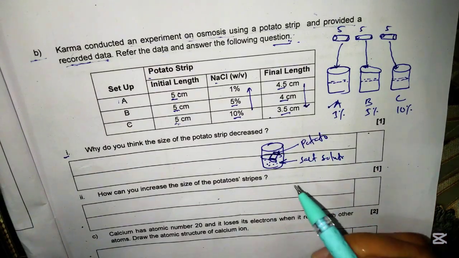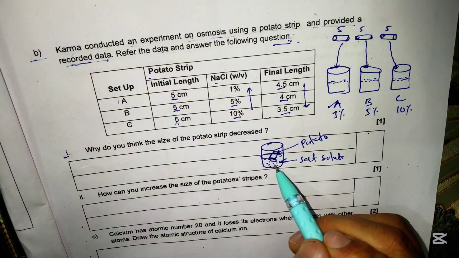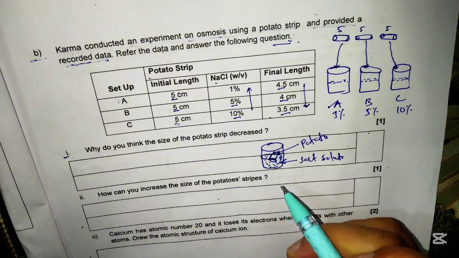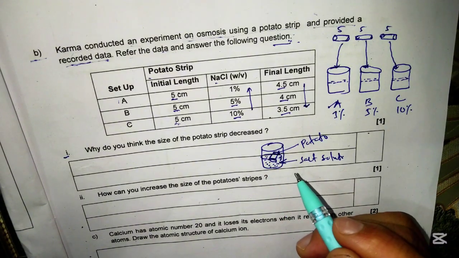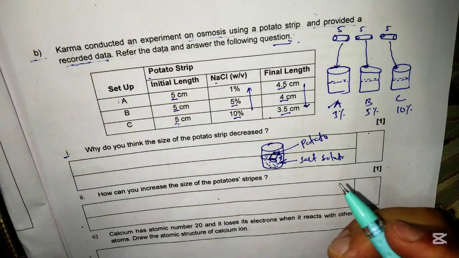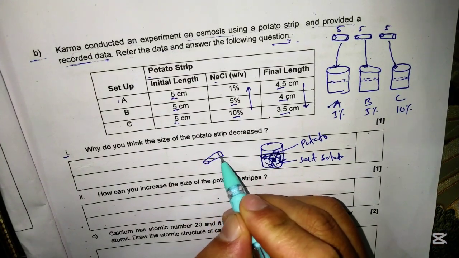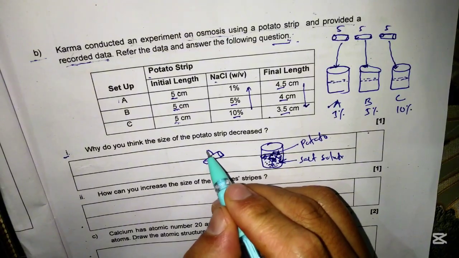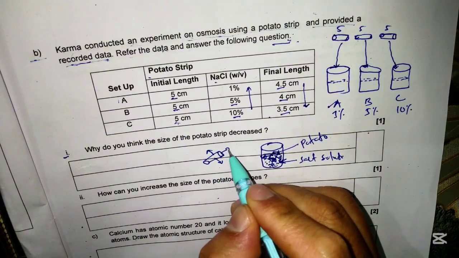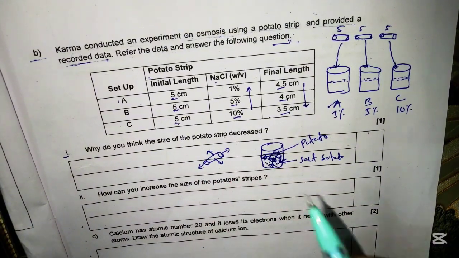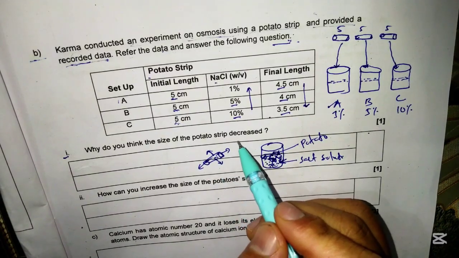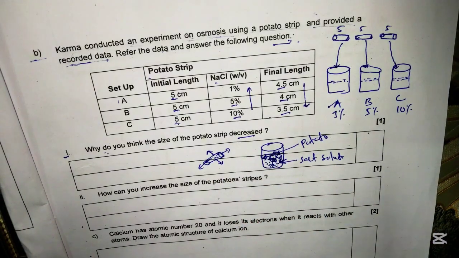Now the salt concentration is high, as the surrounding has a higher concentration of salt compared to inside the cell. So the water will move out of the cell and the length of the potato decreases. The size of the potato strip decreased due to the outward movement of water, also known as exosmosis.